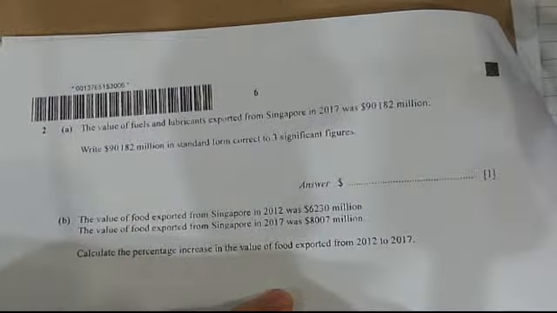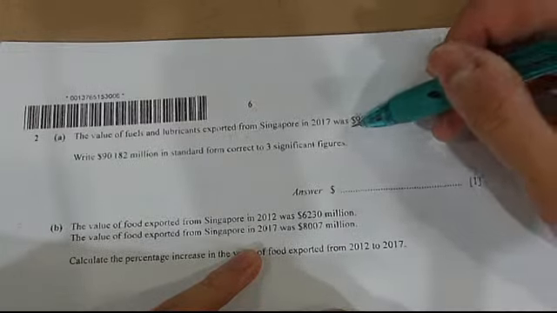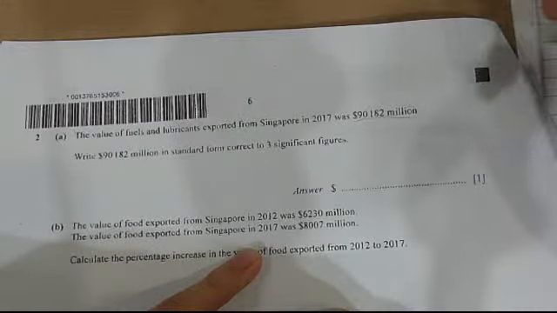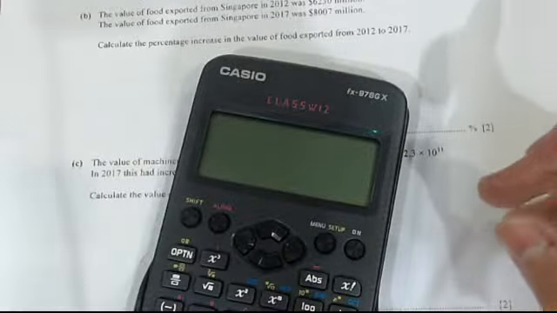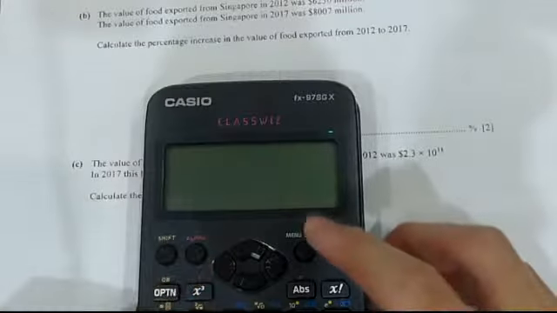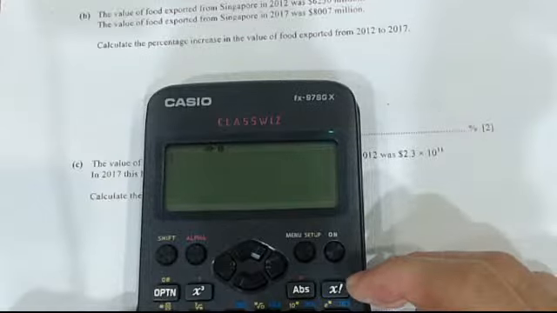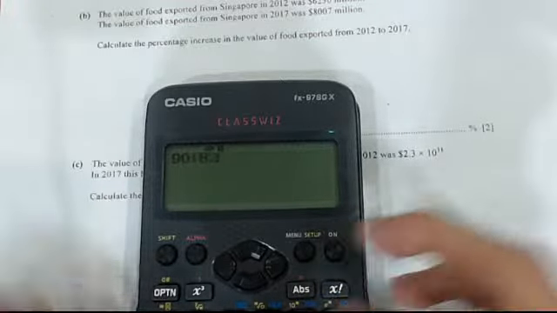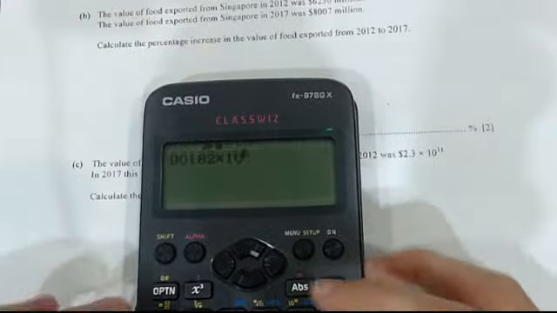Okay. The value of fuels and lubricants exported in Singapore in 2017 was 90,182 million. Standard form. Okay, life hack. Million is just times 10 to the 6.